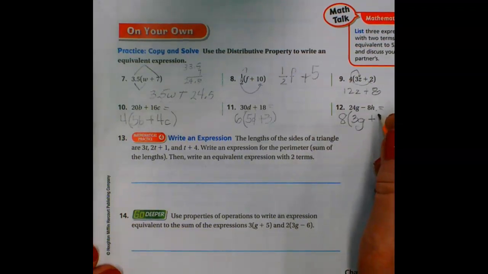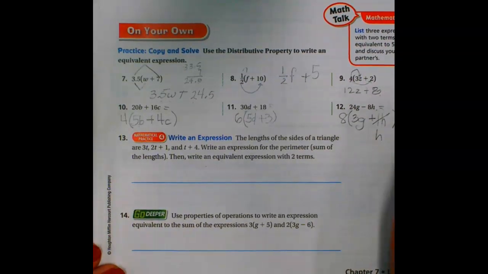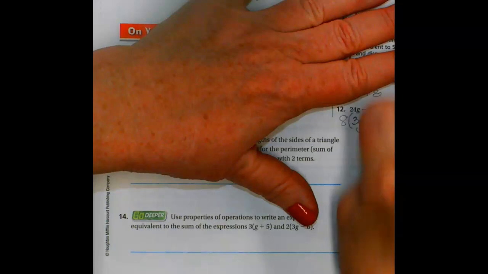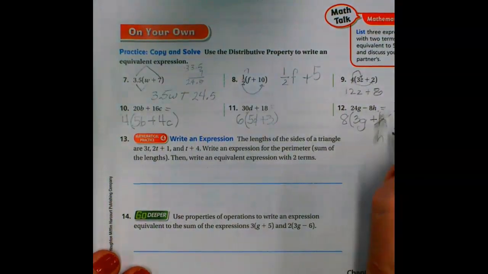So it's 1H, but of course in algebra we would just write H. So again, that would be an H. If you have questions about that, feel free to ask me.